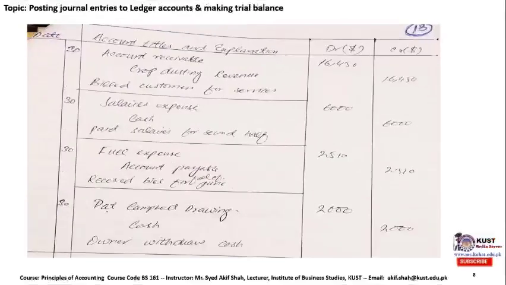Here we have the final June 30th transaction. The Pat Campbell drawing has been increased, which reduced your owner's equity. Therefore, we have a debit entry. And the cash level in the company has also decreased. So there is a decrease in cash, and it will have a credit entry. The short narration states that the owner has withdrawn cash from the business organization.